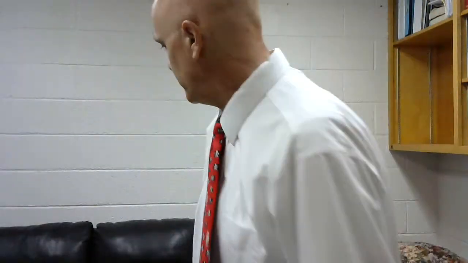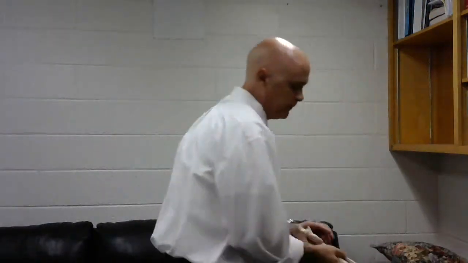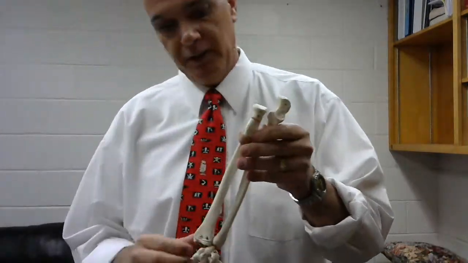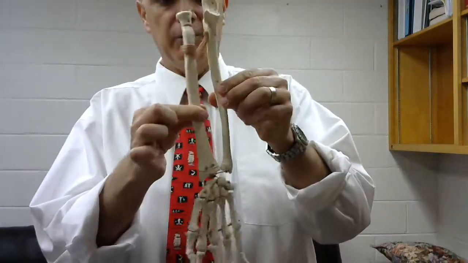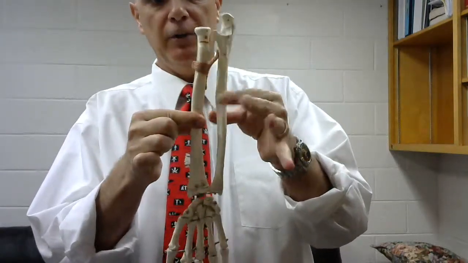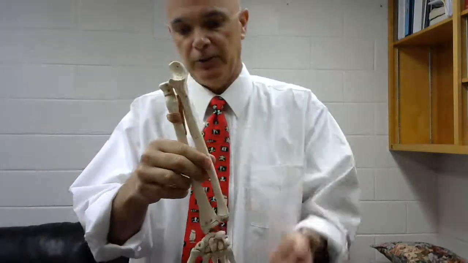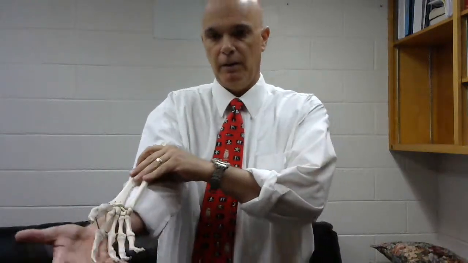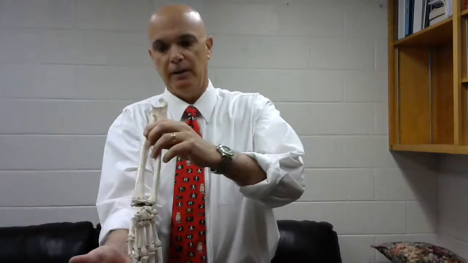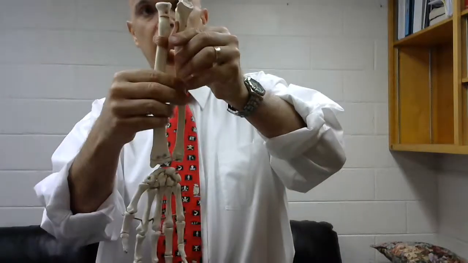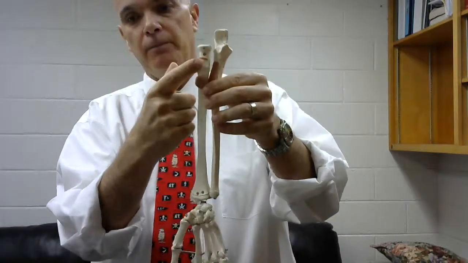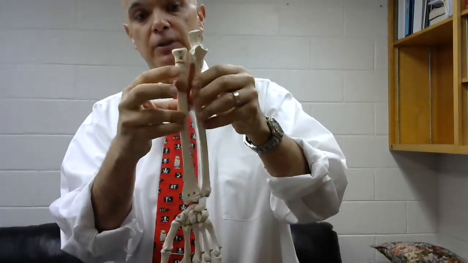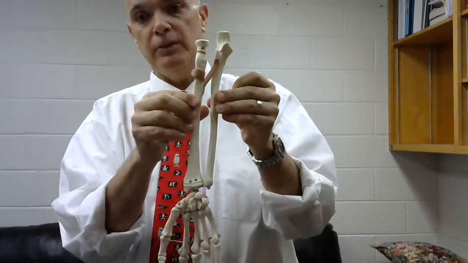And let me get my arm bones here. I had a skeleton here, but they needed to use it, so I can't use it right now. But here we have the two bones. Here's the radius, this one, and here's the ulna. So if you look at your own hand, this will be a right hand. Your radius is going to be lateral. Your ulna is going to be medial. Now, the radial tuberosity, I said, is where the biceps insert.